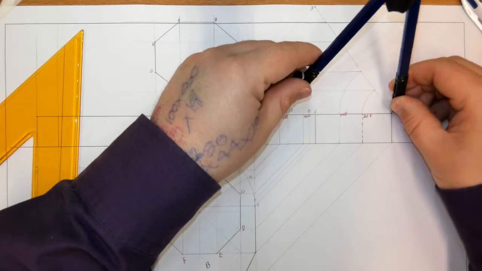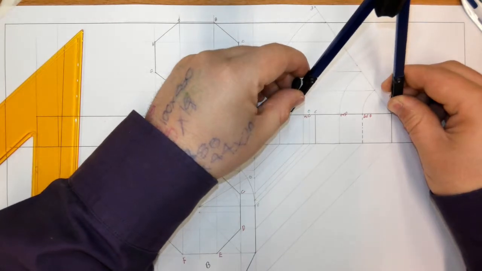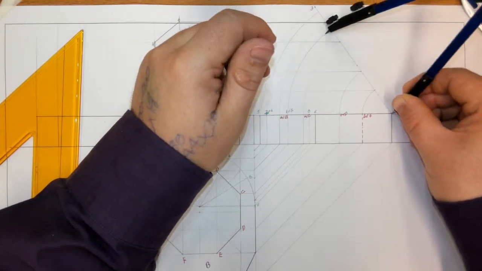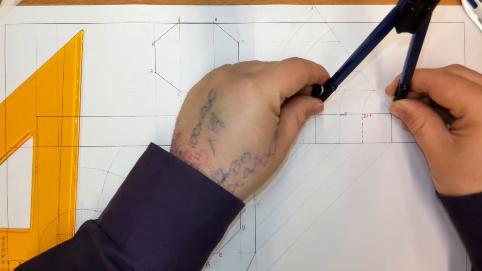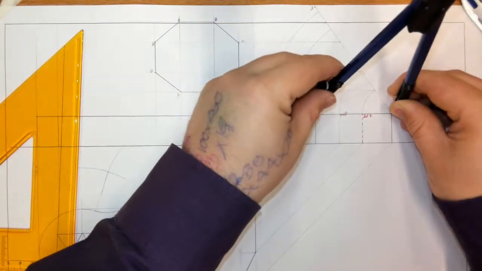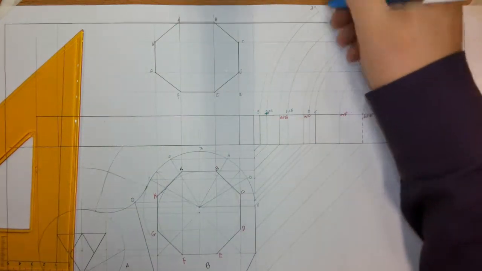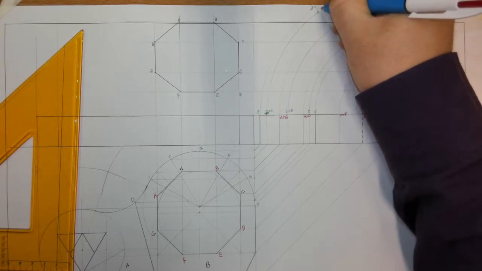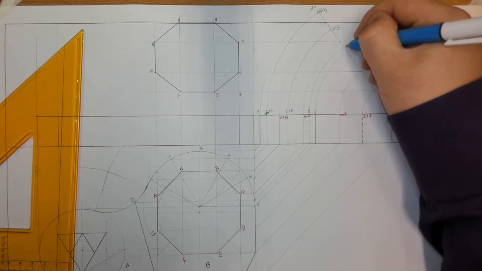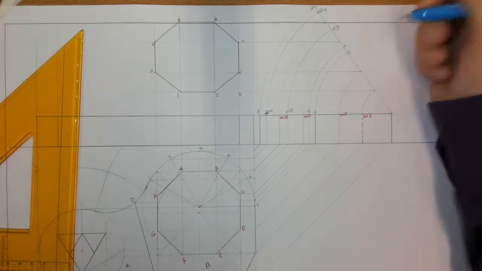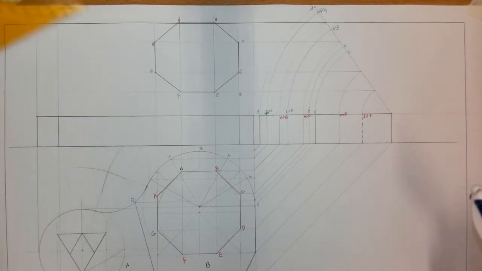So compass here, 2/4, 5, 0, and 6 there. 2/4, 1/5, 0, 6. Alright, now bring your points across, okay, from elevation.